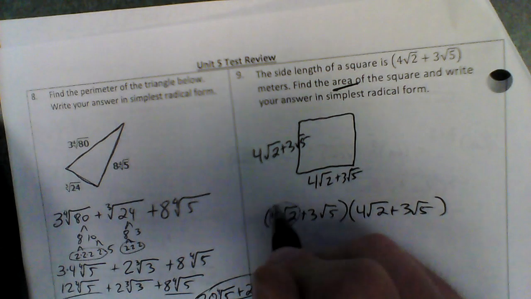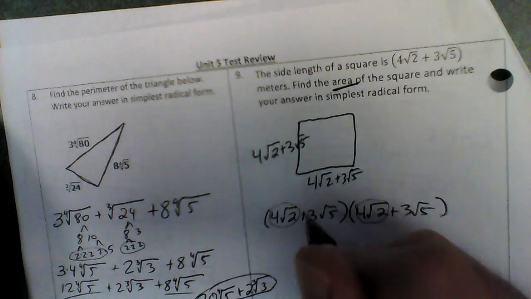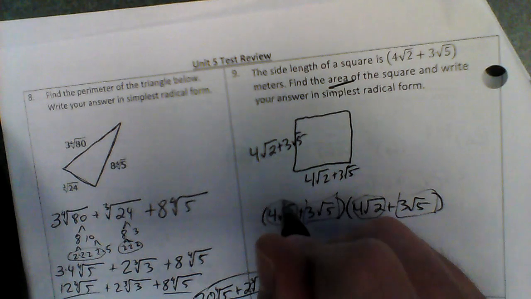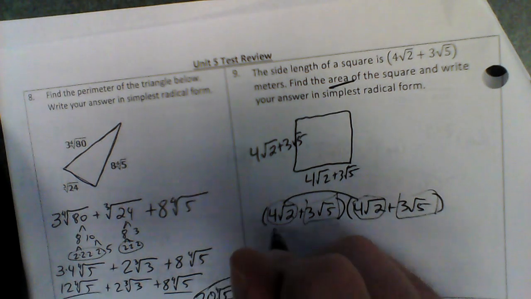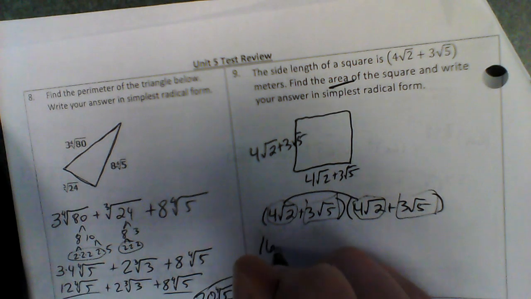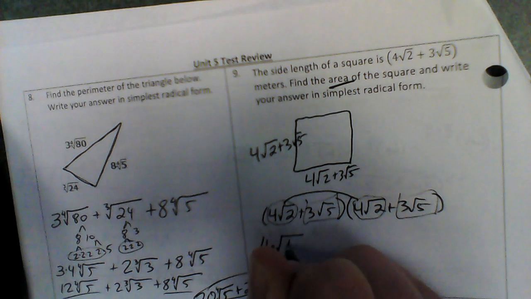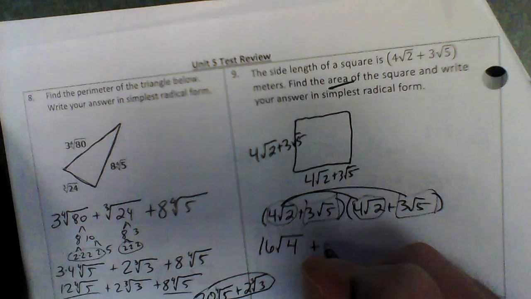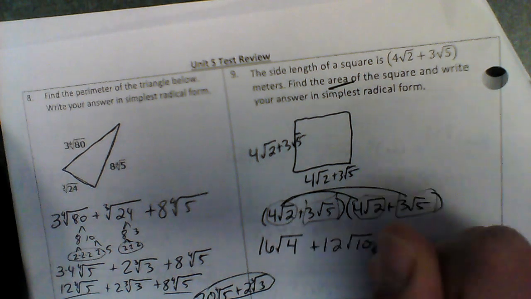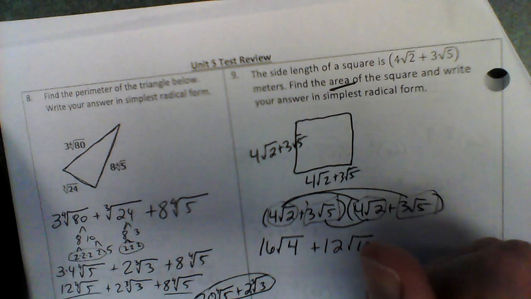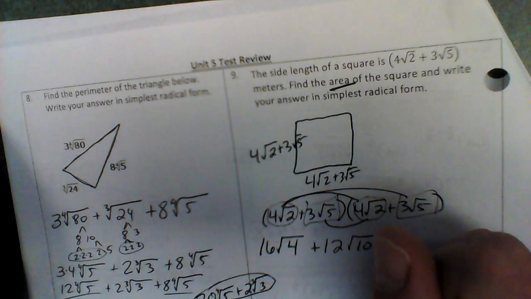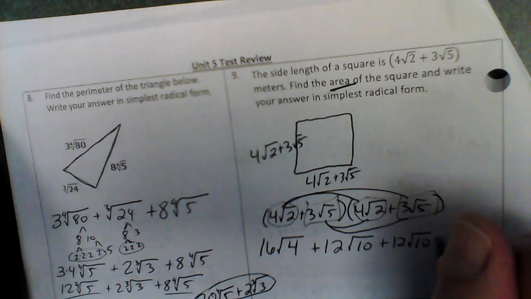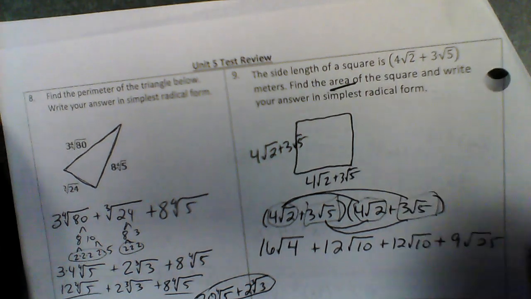Multiplying it out, sometimes I circle or box in the different terms, so it's a little easier to keep track of. So 4 square root of 2 times 4 square root of 2 is, multiply the outsides, the coefficients, and multiply the insides of the radicals. And 4 times 3 is 12, 2 times 5 is 10. Multiply then the middle terms here. So we have 12 square root of 10 again, and 9 square root of 25.